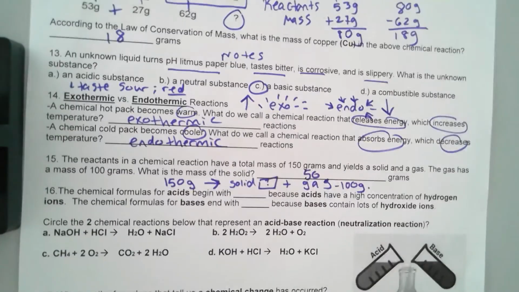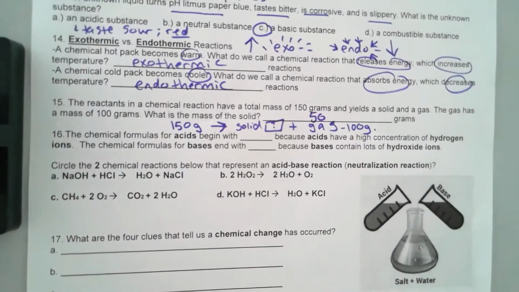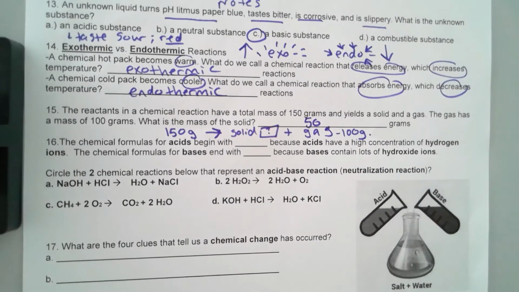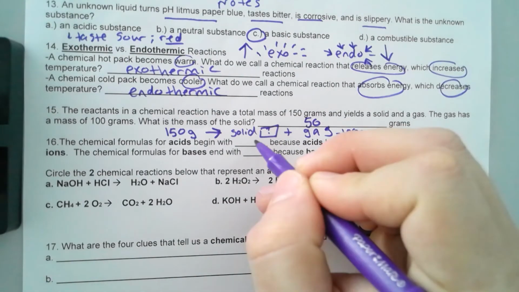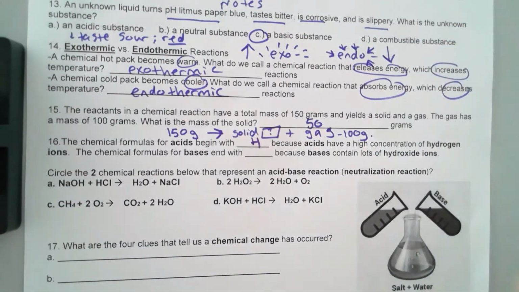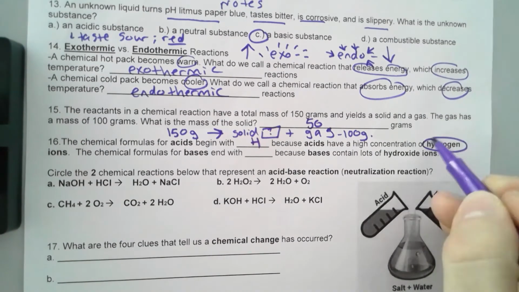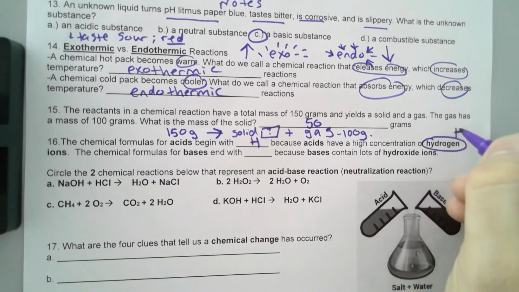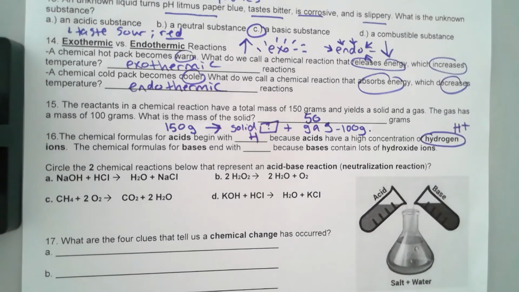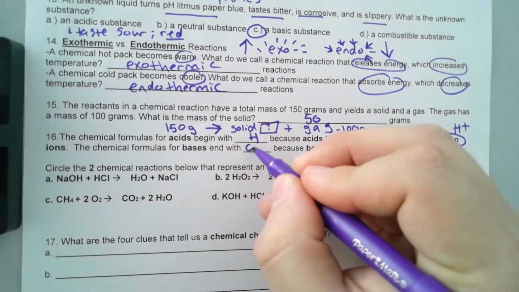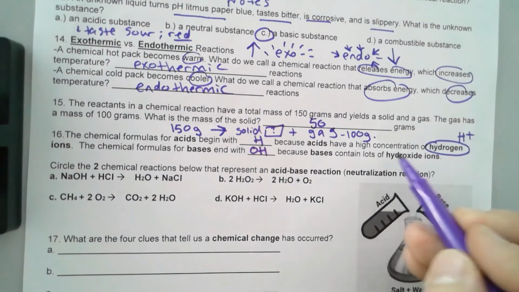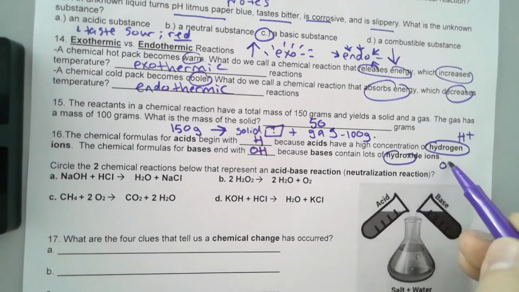Perfect. Almost done. The chemical formulas for acids begin with H because they have a high concentration of hydrogen ions. So they have a lot of hydrogen ions. Bases end in OH because they contain a lot of hydroxide ions. Okay?